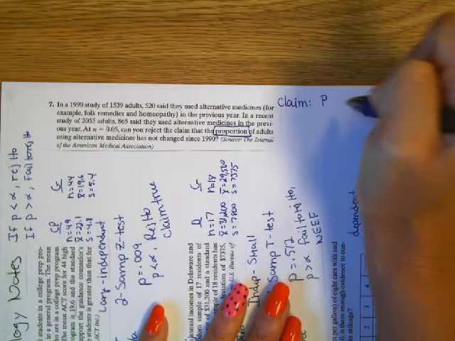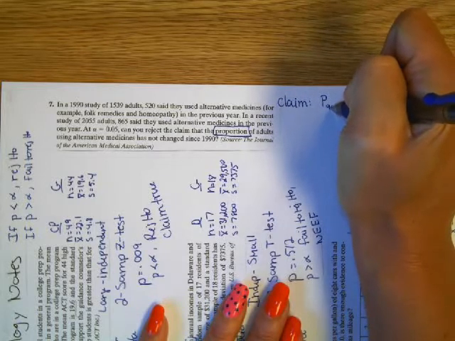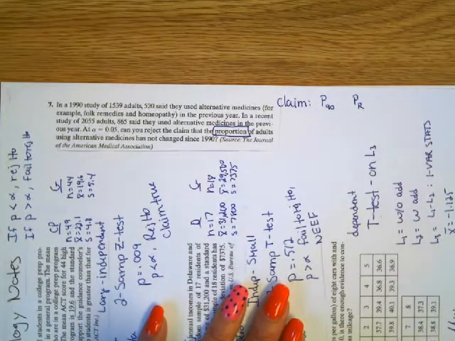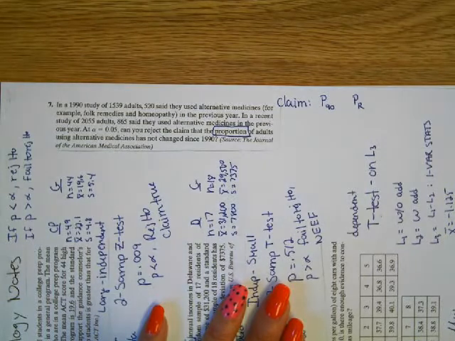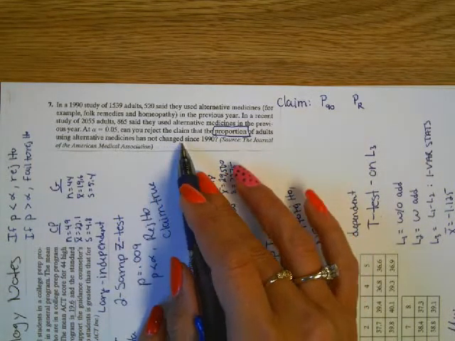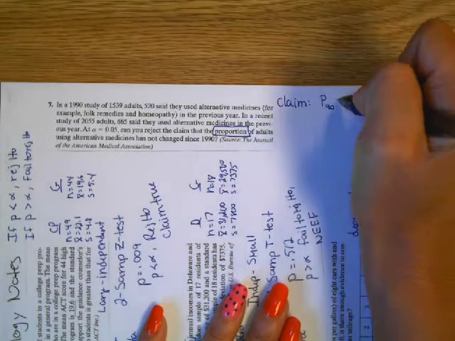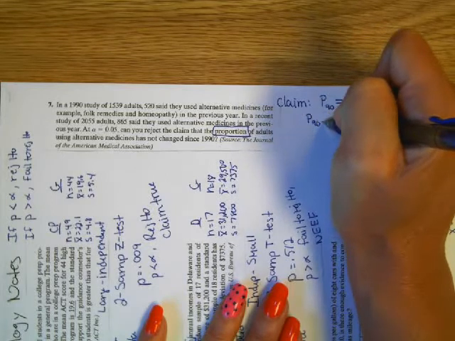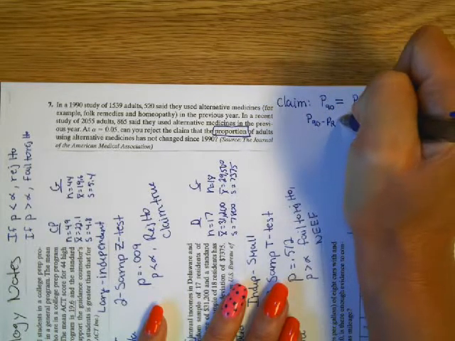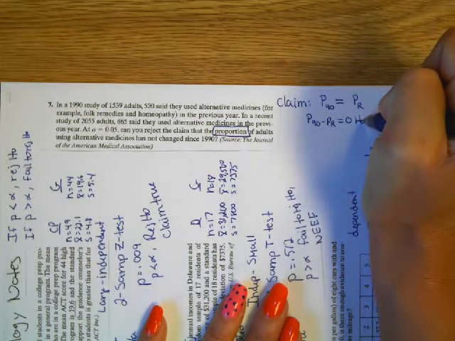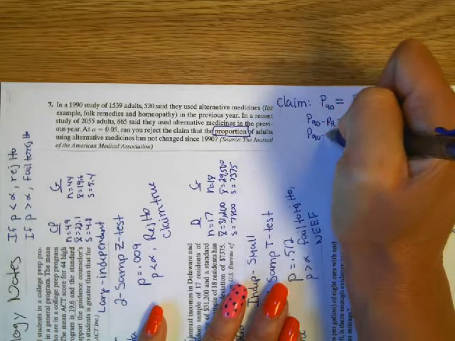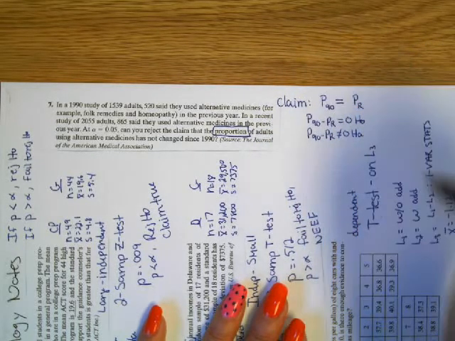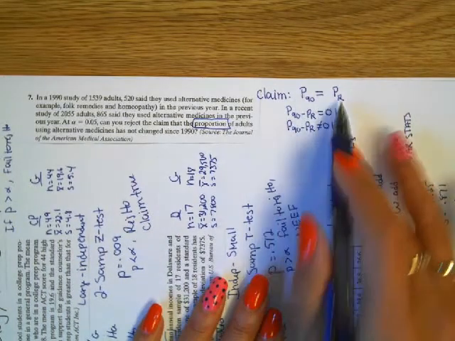So the claim, the proportion, we're comparing 1990 to recent. And if the claim says that it has not changed, what are you putting in there? Equal. So p1990 minus p recent equals 0, making that the H0. The Ha, not equal to 0. Okay, proportions.